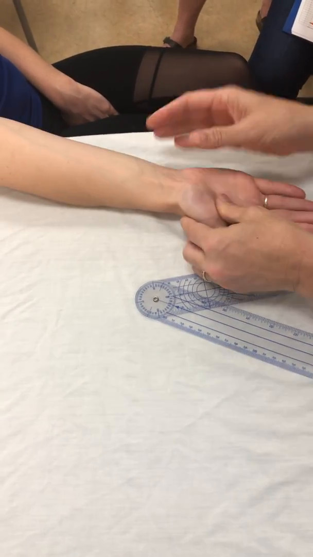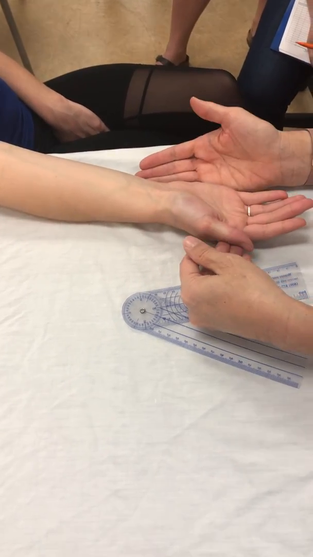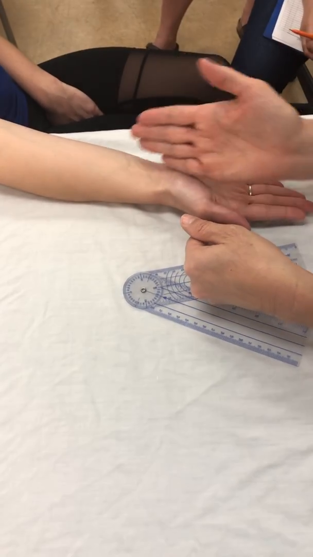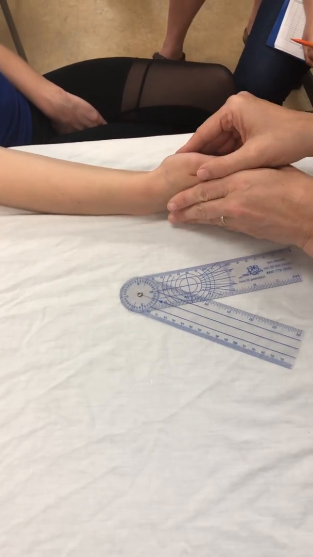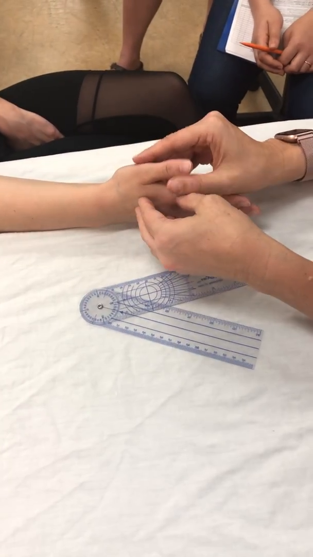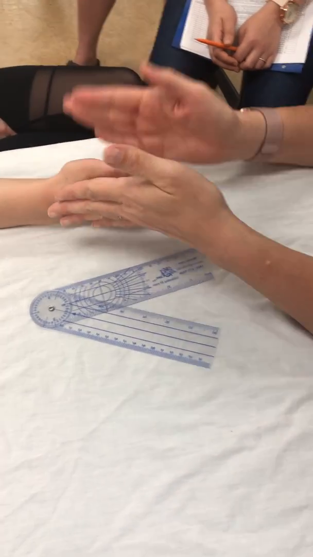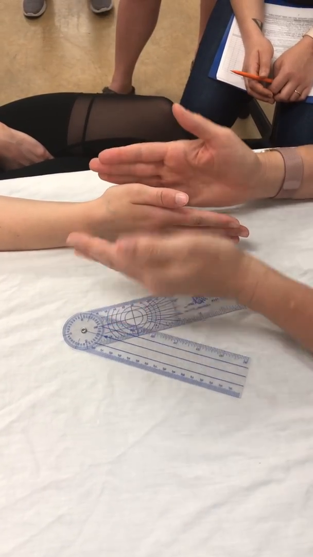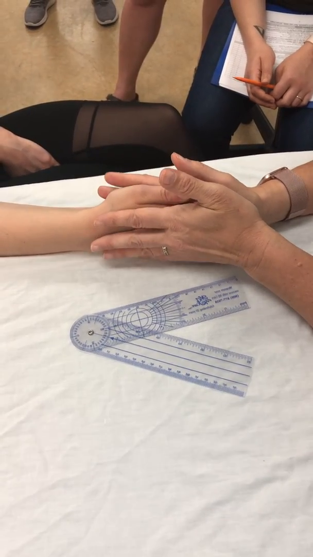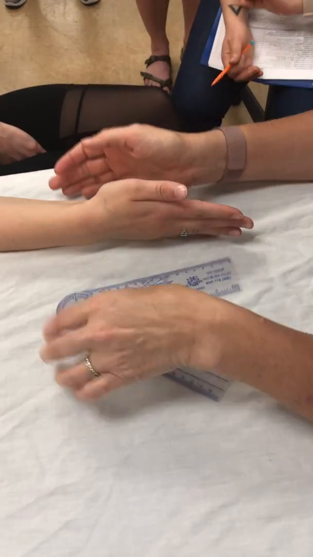The only time we change our 0 is here, because this is the anatomical position, and so we need to document what 0 is in the anatomical position. If you're here and you're stuck here, you're no longer in the anatomical position, so we don't call that 0. We take that as a lack of motion, in that case a deficit in abduction. Okay, is that clear to everybody? Yes. Okay, thank you.